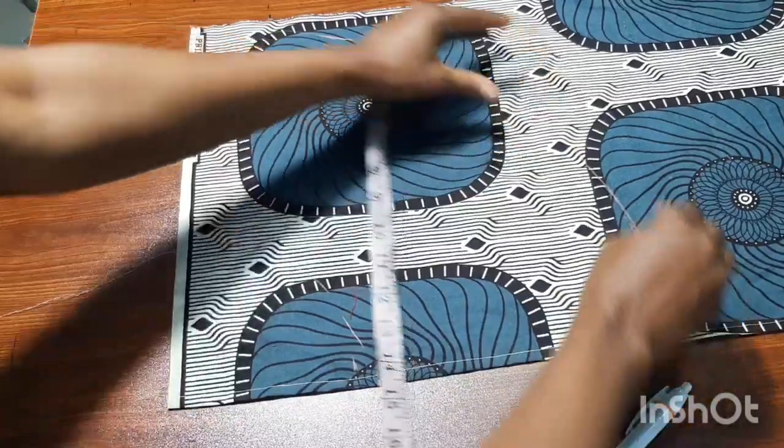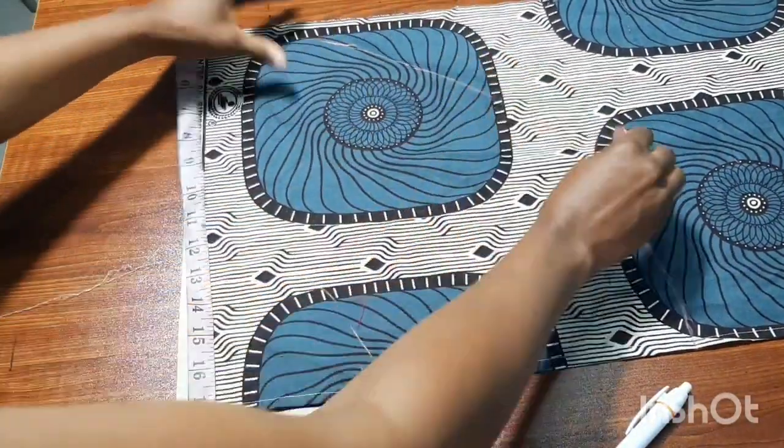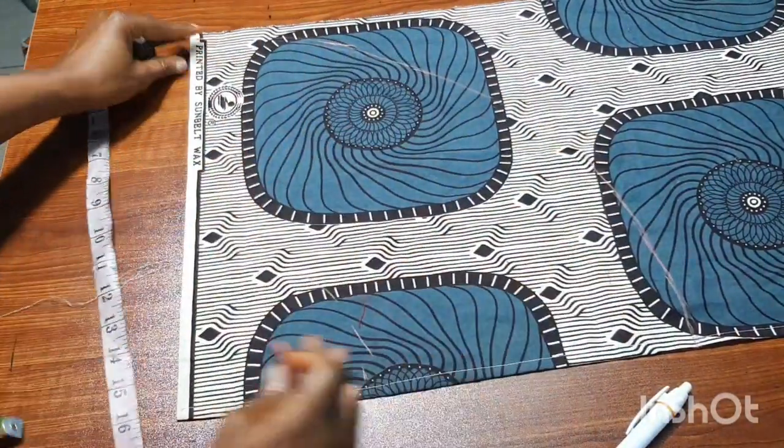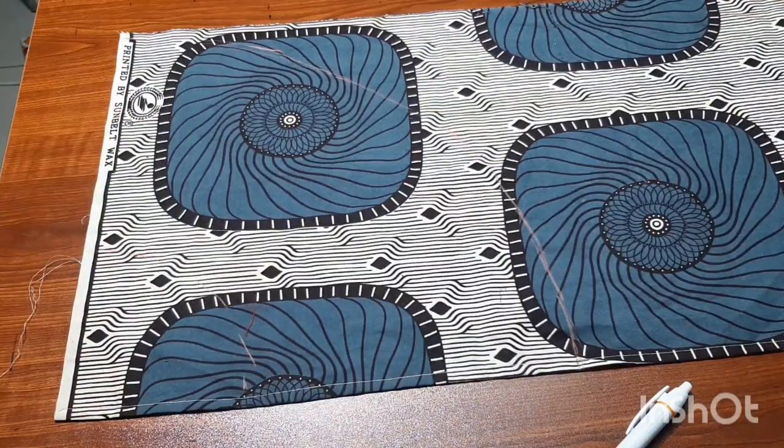So just use your chalk to straighten out the line. The next thing we will do is just to cut. So let us cut now, and then show you.